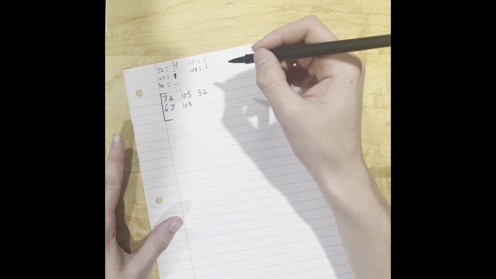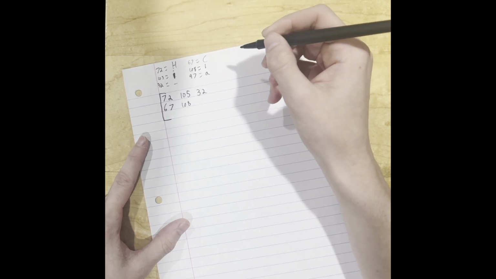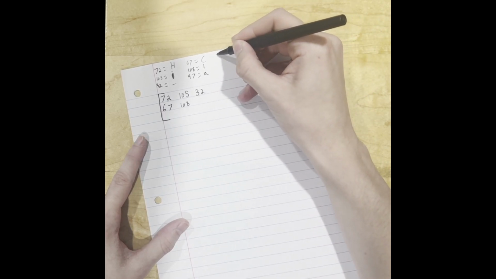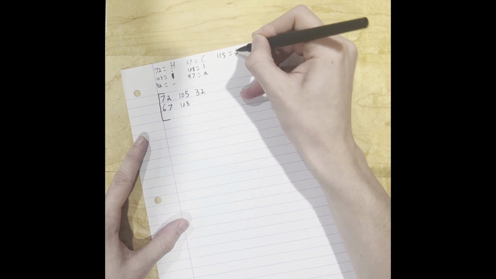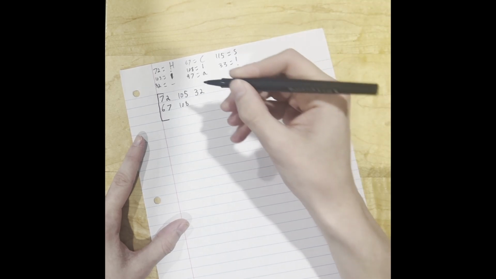Of course, the rest is lowercase. 97 is A. And 115 is S. Also 33 is exclamation point.